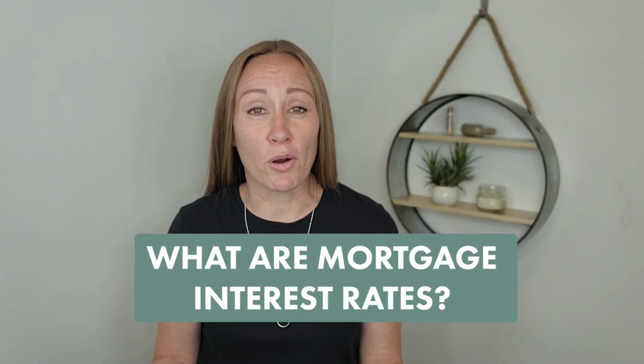Okay, so let's get started by answering the question, what are mortgage interest rates? When you get a mortgage to buy a house, you borrow a large sum of money from a bank. You pay back the loan amount over time, but you also pay the bank extra as a fee for lending you the money. This extra fee is the mortgage interest. The interest rate is like a percentage of the total loan amount. So a lower interest rate means you pay a smaller thank you to the bank, and a higher interest rate means you pay a bigger thank you.